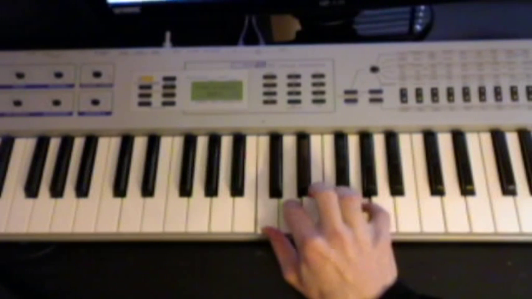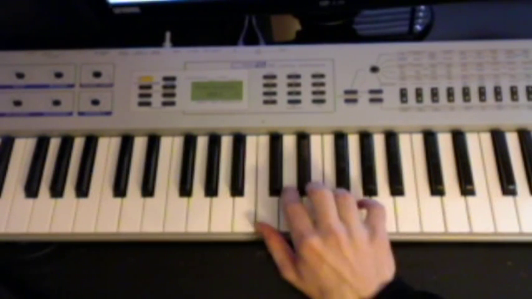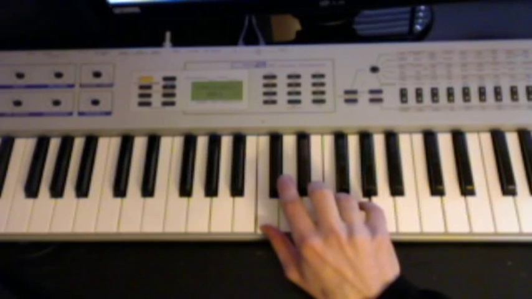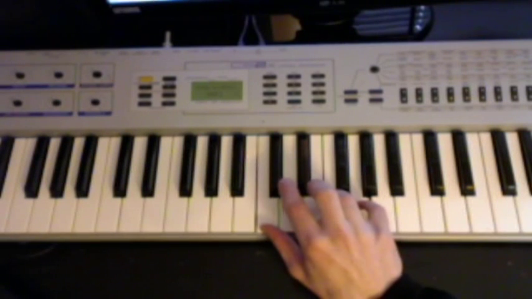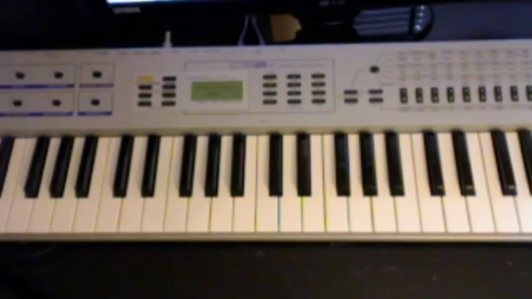Note number 2 corresponds to a suspended second chord because it includes the second note in the scale. Including note number 4 corresponds to a suspended fourth because it includes the fourth note in the scale. Those are the suspended chords.